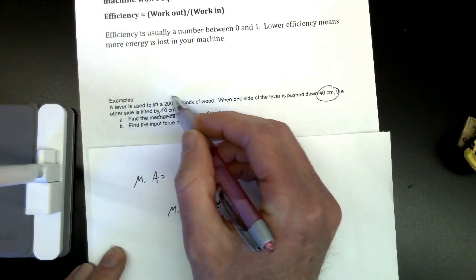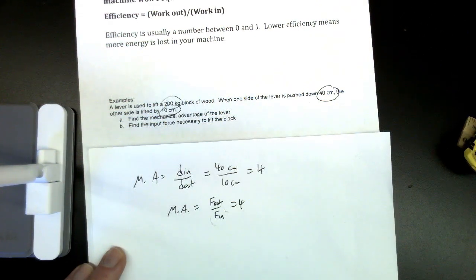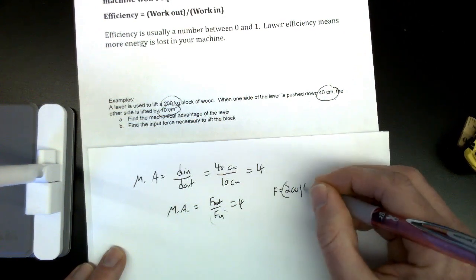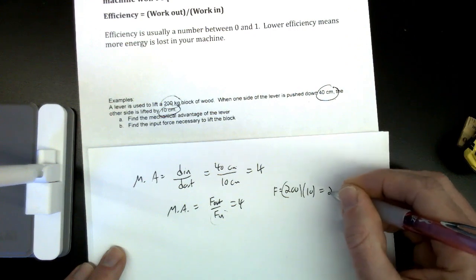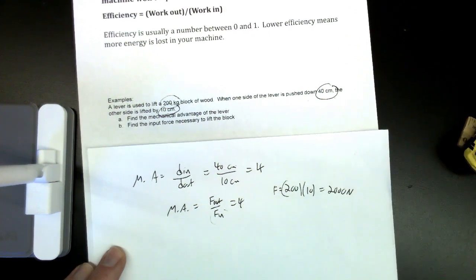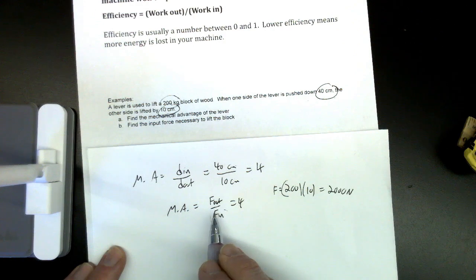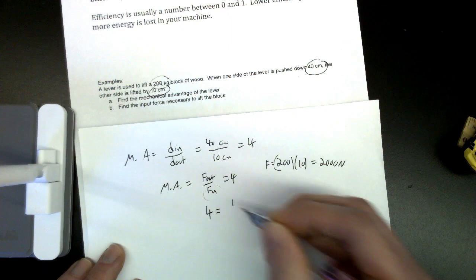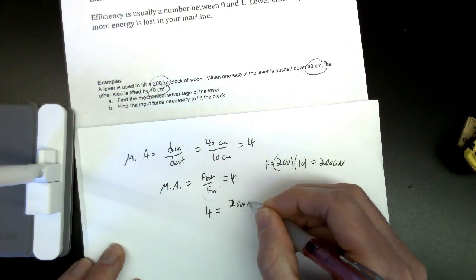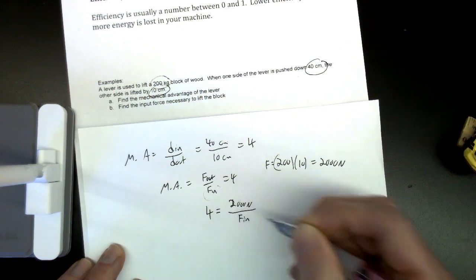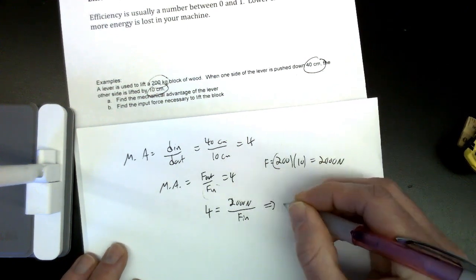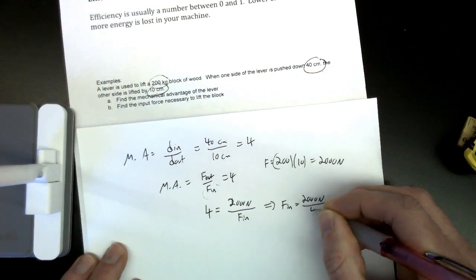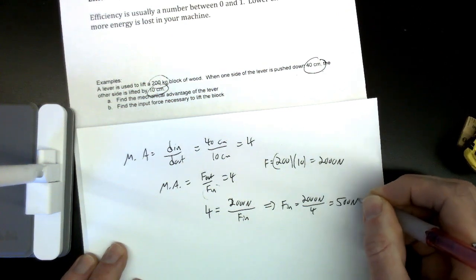My output force has to be how much force it takes to lift up that 200 kilogram block of wood. Well, 200 kilogram block of wood times 10 for gravity is going to have a weight of 2,000 newtons. So if I'm putting it in the equation over here, if you're an equations person, I'm going to get 4, my mechanical advantage, is 2,000 newtons divided by whatever my input force is. So my input force is going to be 2,000 newtons divided by 4. That's going to be 500 newtons.